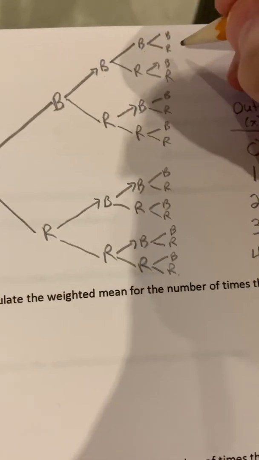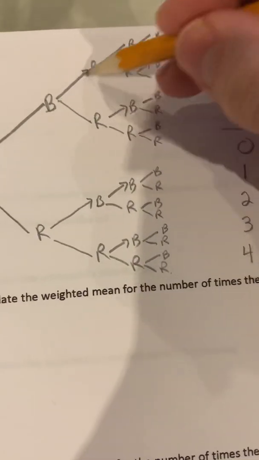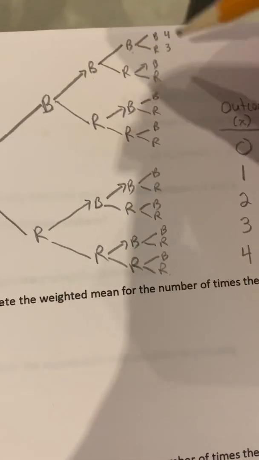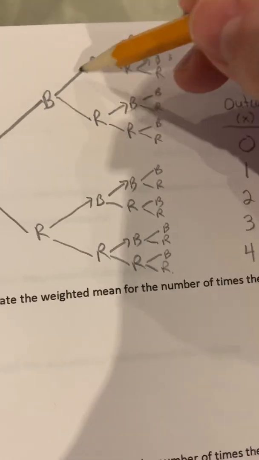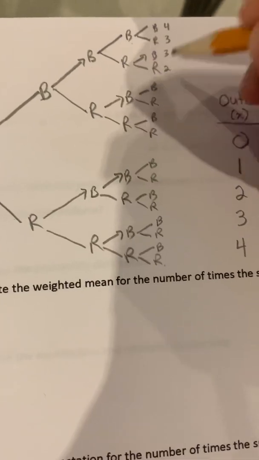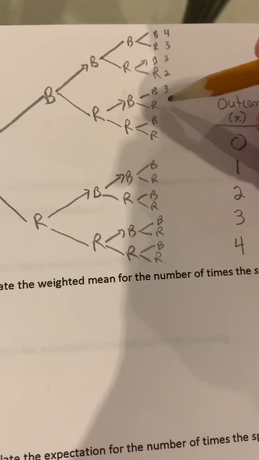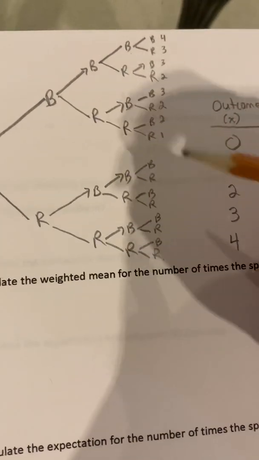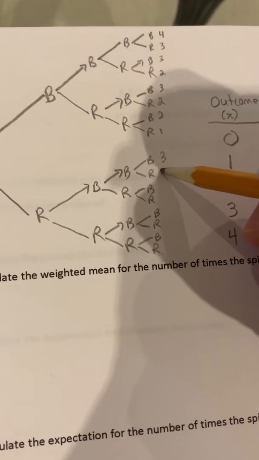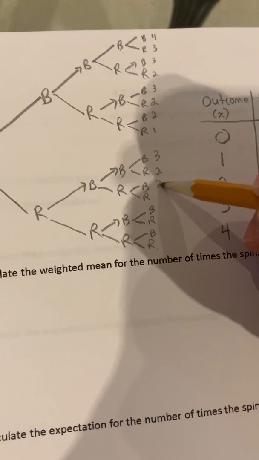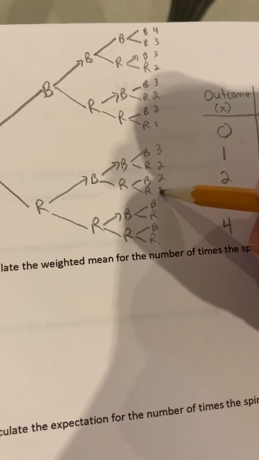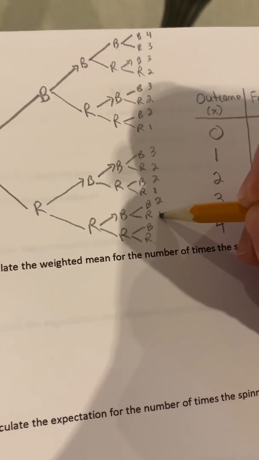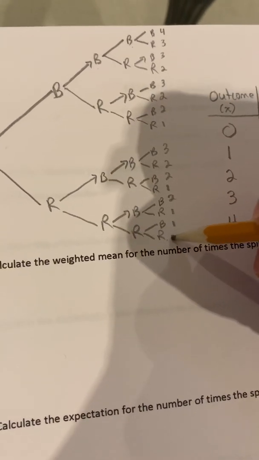So this spin is 4. If I do this branch, we have 3 blues. This branch is 3. This branch is 2. Then 3, 2, 2, 1, 3, 2, 2, 1, 2, 1, 1, and 0.